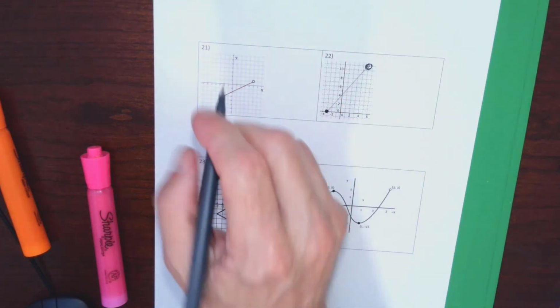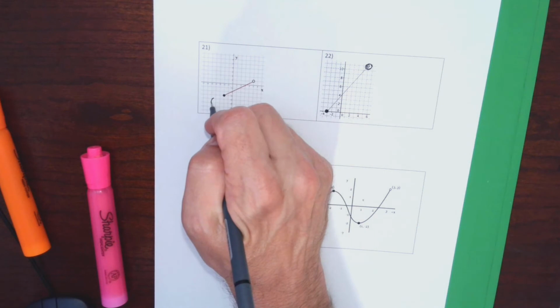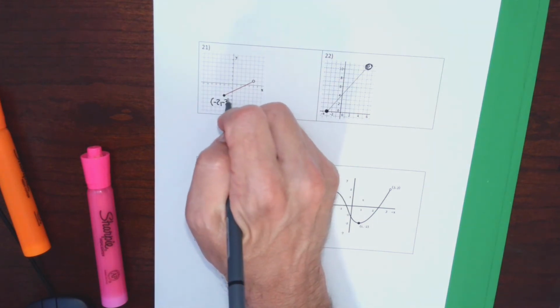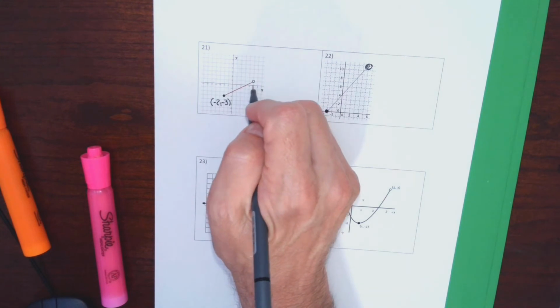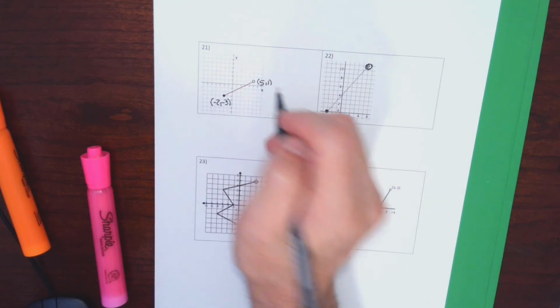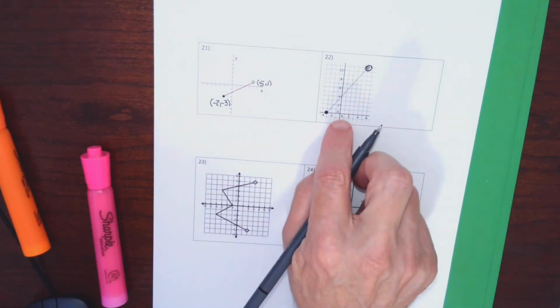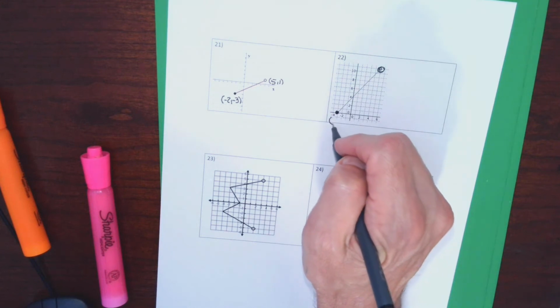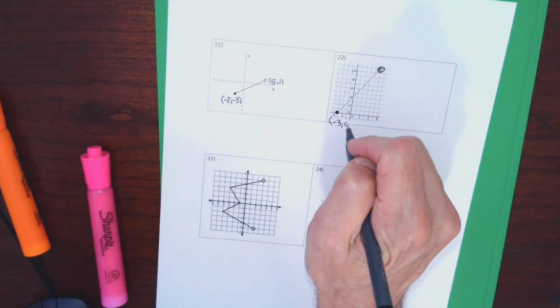Let me try to estimate this point for you. The closed circle on your graph, I think it's -2, -3. The open circle on your graph, I believe that's 5, 1. I need to do the same on mine. And so this point right there, it looks like it's right between -4 and -2. I'm going to say that's the point -3, 0.